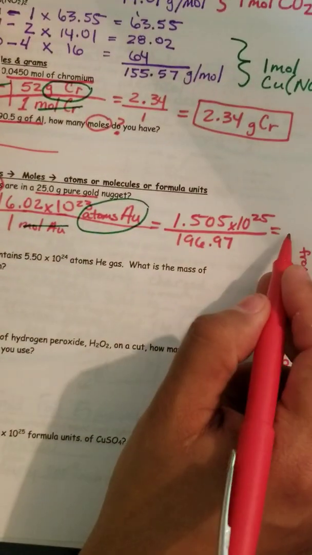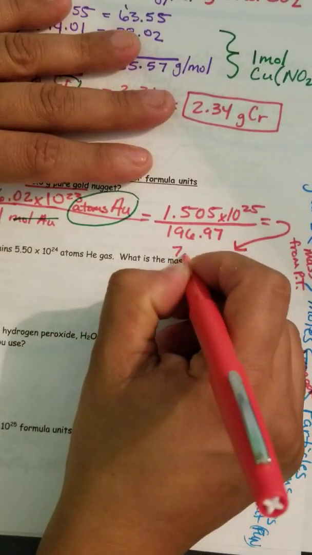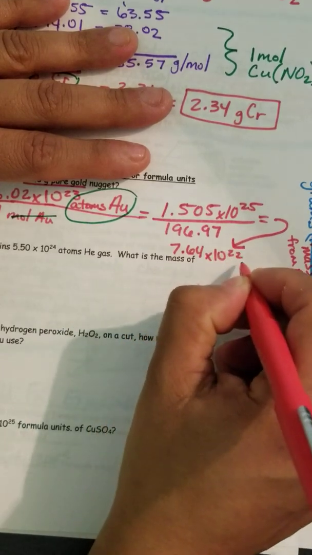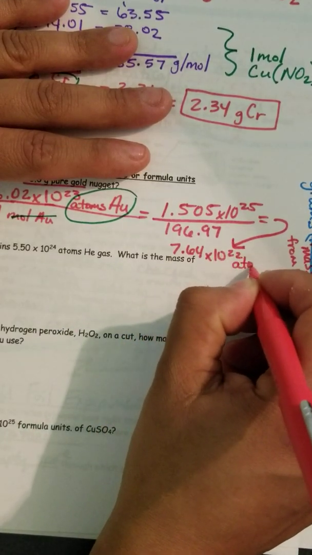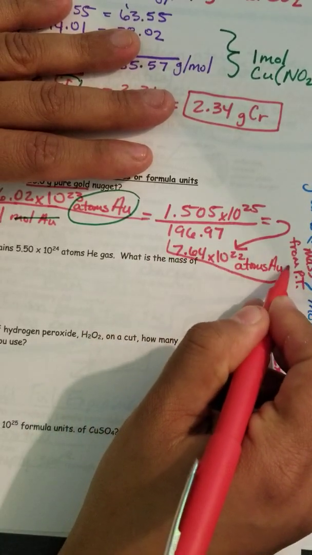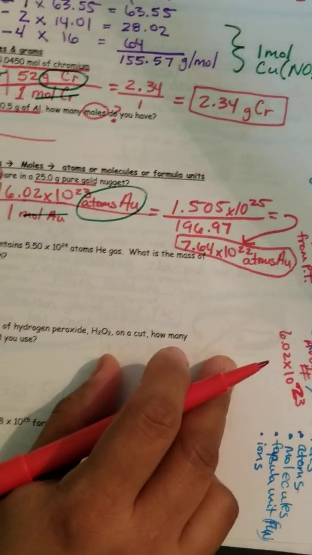So my answer, I'm just going to put a little arrow over here, is 7.64 times 10 to the 22nd atoms of AU. We must put our SI unit behind it. Alrighty, so there goes our answer.